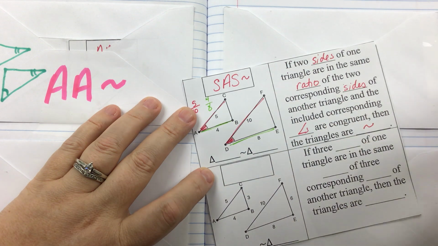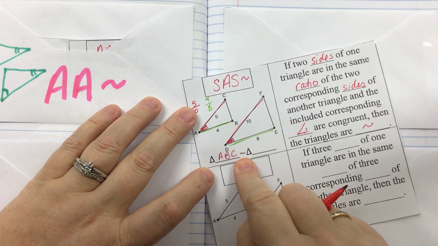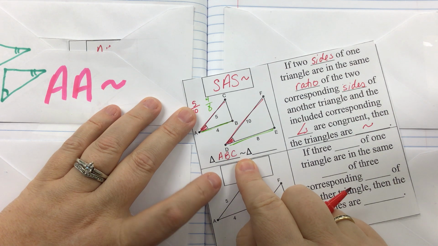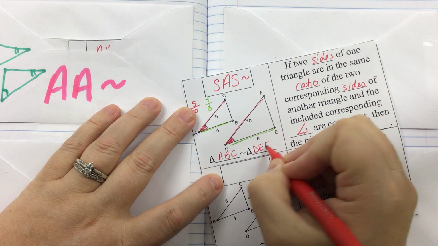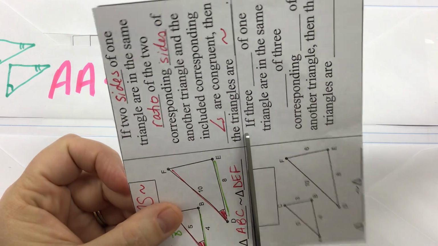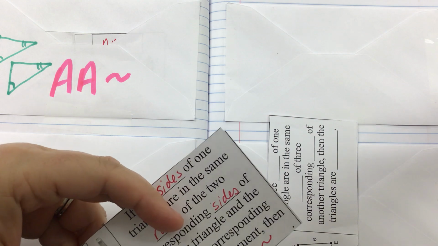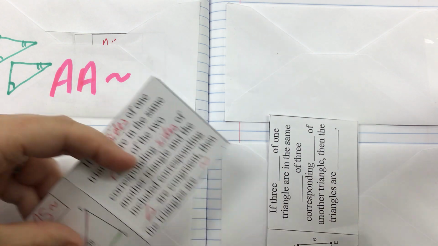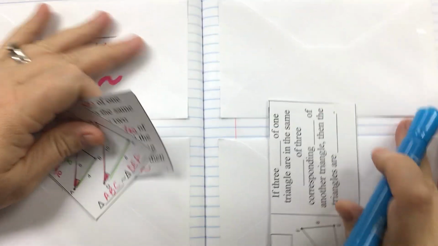So in this particular problem, we could say triangle ABC is similar to triangle DEF, that tilde meaning similar. And again, my method is side angle side similarity. I'm going to cut these two cards off of the group here, and then split these two up into the picture and the words. I'm going to stick this into a different envelope. So let's make this one down here.